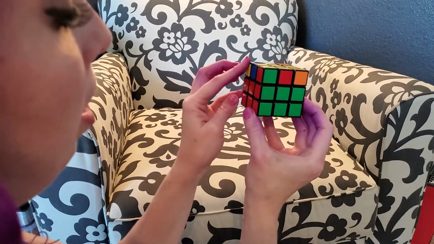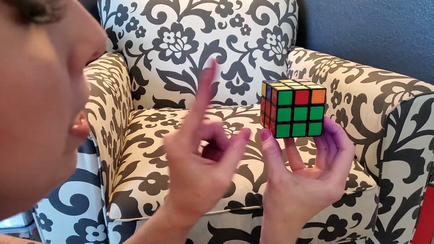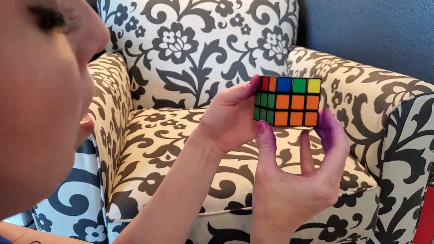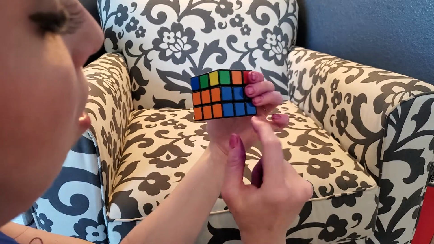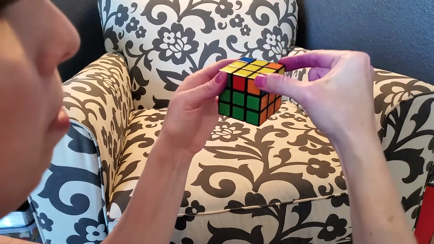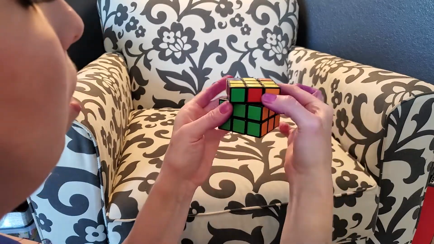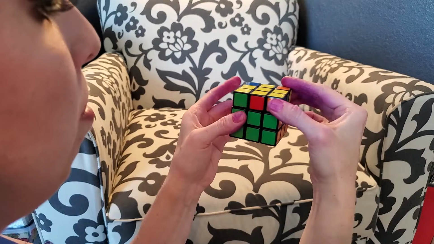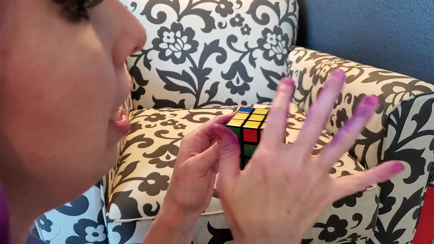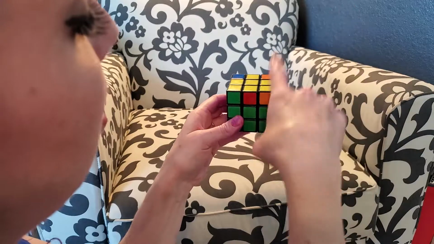If we turn this way, we have red, green, yellow. This one is correct, orientation and position, which is great. So now these two are correct. This one is not. Orange and blue should be here, and green and orange should be here. So these two should be swapped. So before you get started, turn the top side a little bit and just see if you can get two that are wrong and two that are right. In this case, these two are right, these two are wrong.